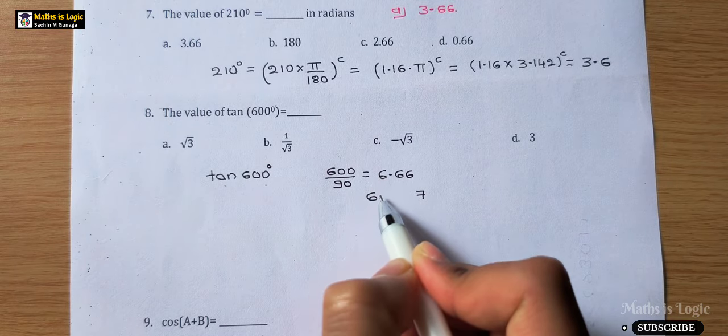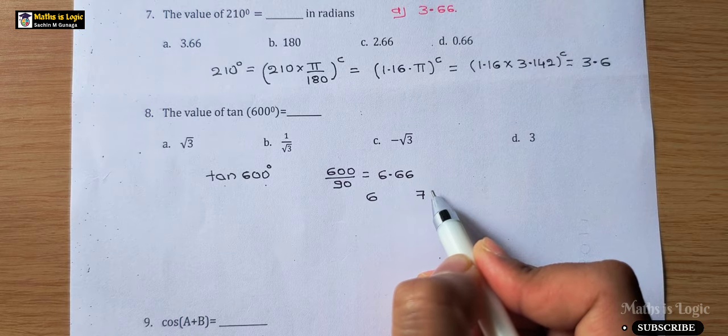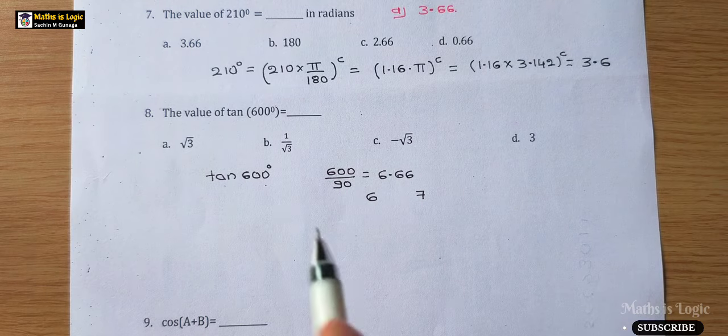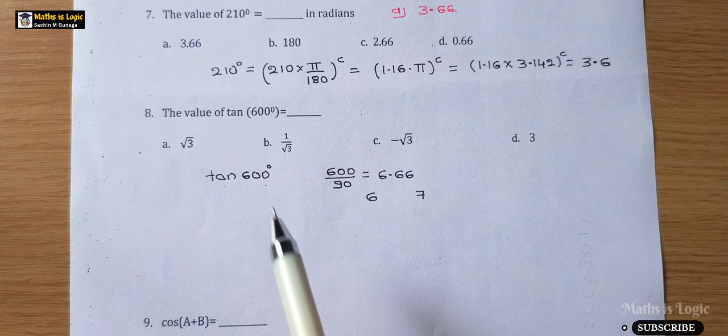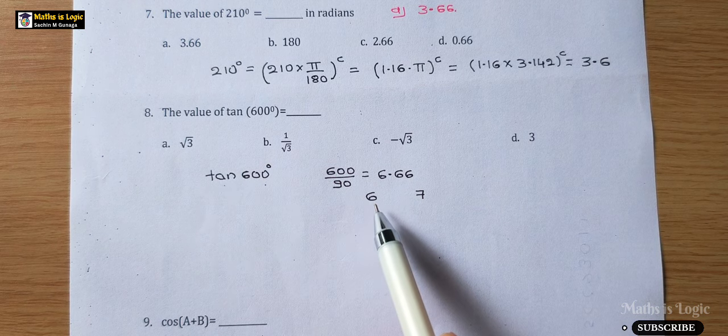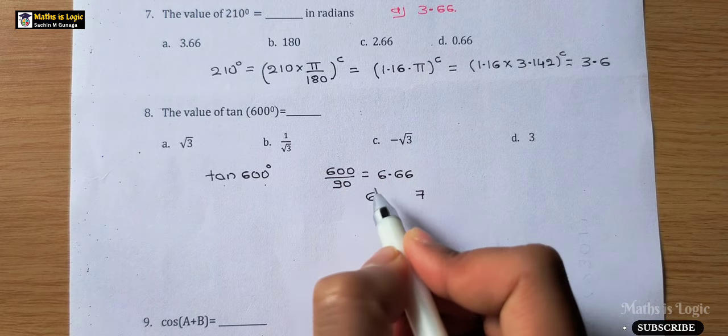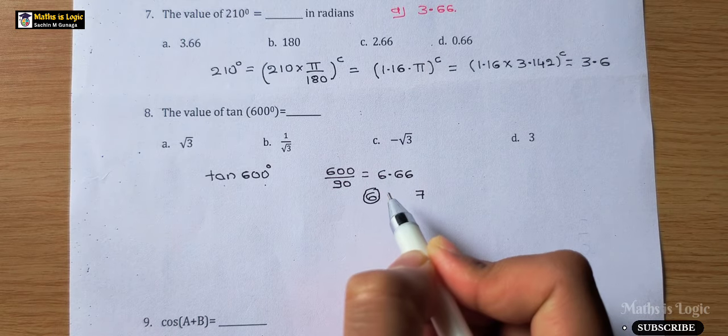So one is an even number, another one is an odd number. That means this given example can be solved by taking the even number or else by taking the odd number. So I am going to take the even number.